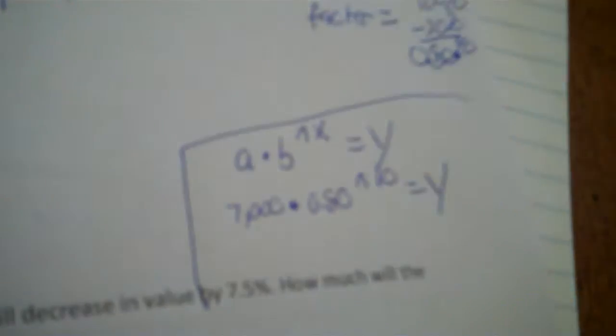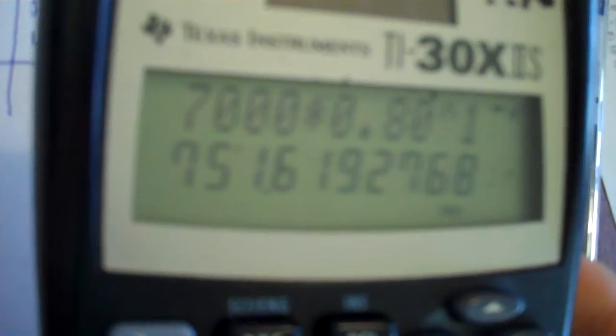And now you solve it. So I take 7,000 times 0.80 to the power of 10, caret 10. And that's my answer. I did that wrong. 7,000 times 0.80 caret 10.